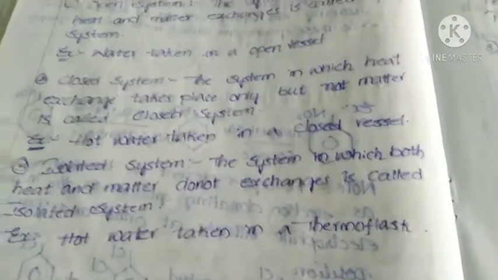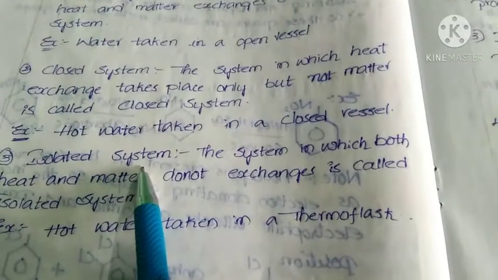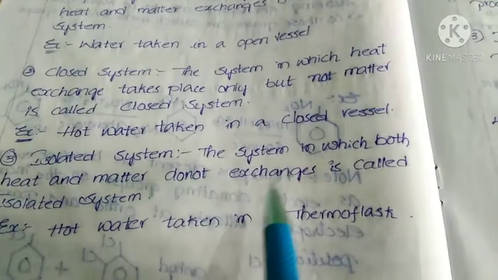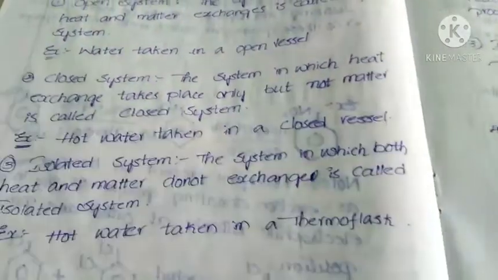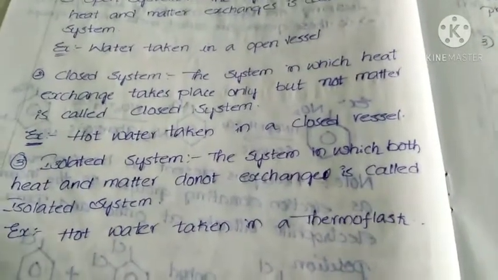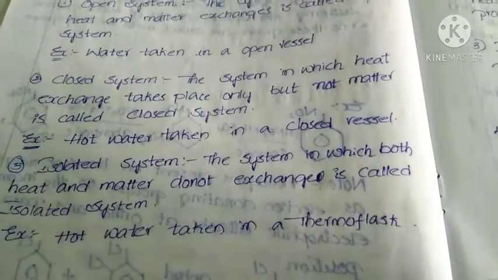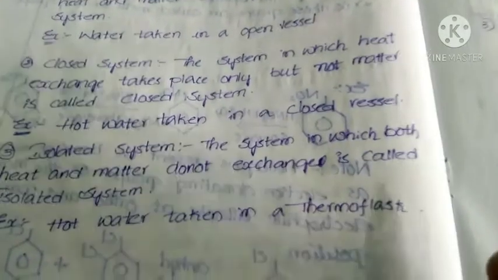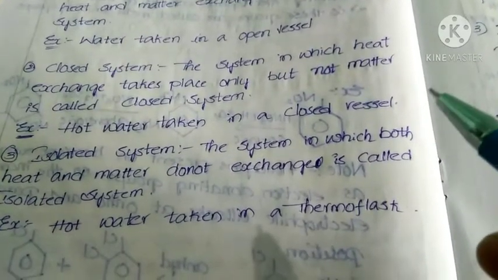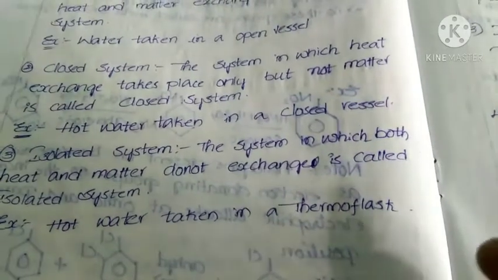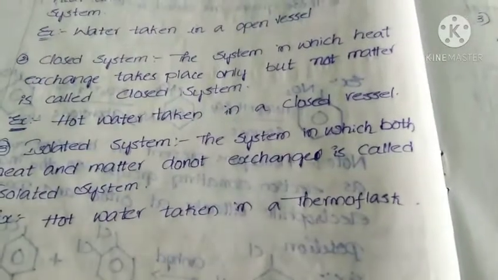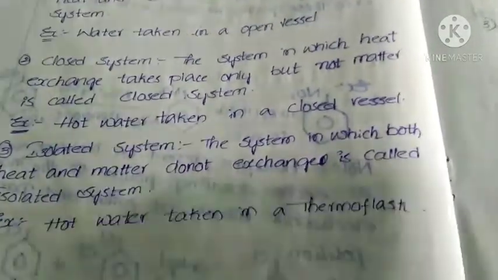That is why it is called closed system. Next one, isolated system. Isolated system means the system in which both heat and matter do not exchange. For example, take hot water or tea or coffee in a thermo flask. That will be considered an isolated system, because if you take them in a thermo flask, both matter and heat do not exchange up to a certain extent, up to a certain time.